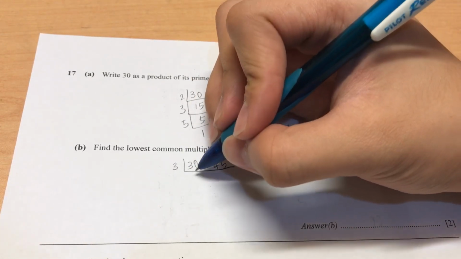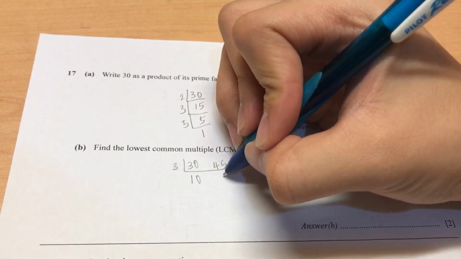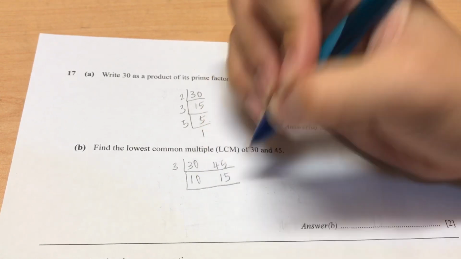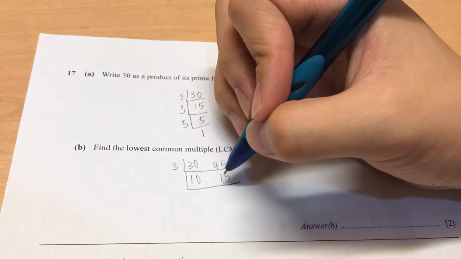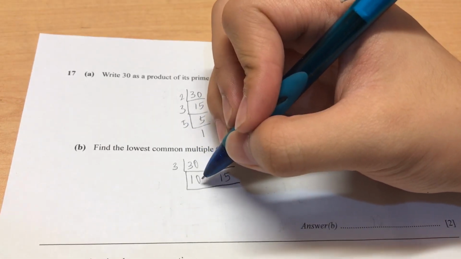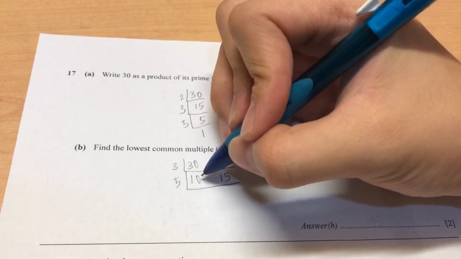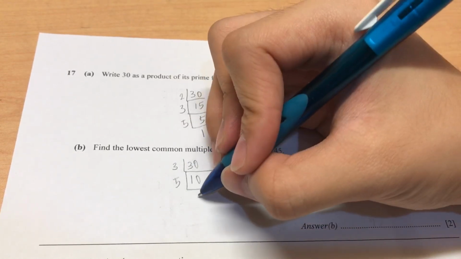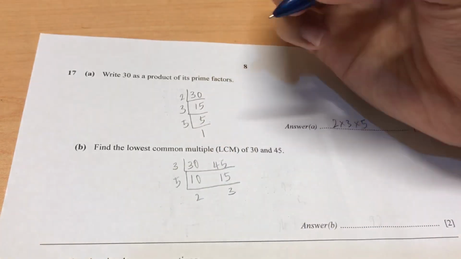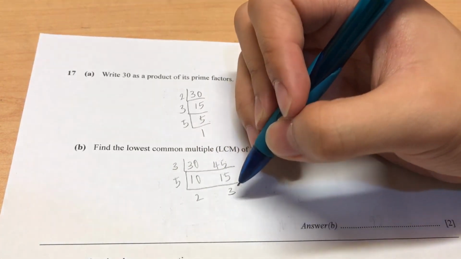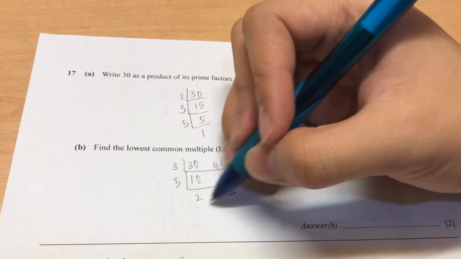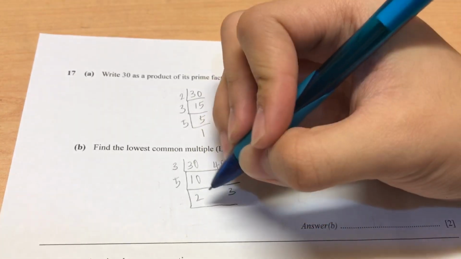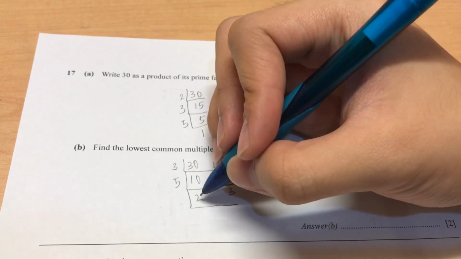So if we divide by 3, here will be 10, here will be 15. Further, we cannot divide by 3 because 10 is not a factor of 3. We use 5. So 5, here will be 2, here will be 3. Or at this stage, we cannot get them to be common already. So we have to separate them. We look case by case. Look at this case first.